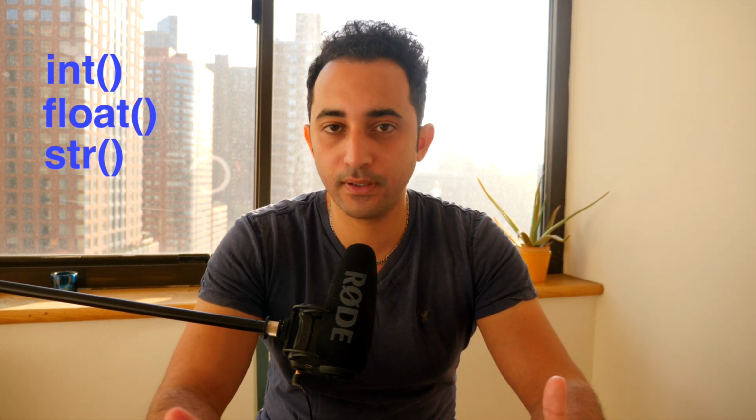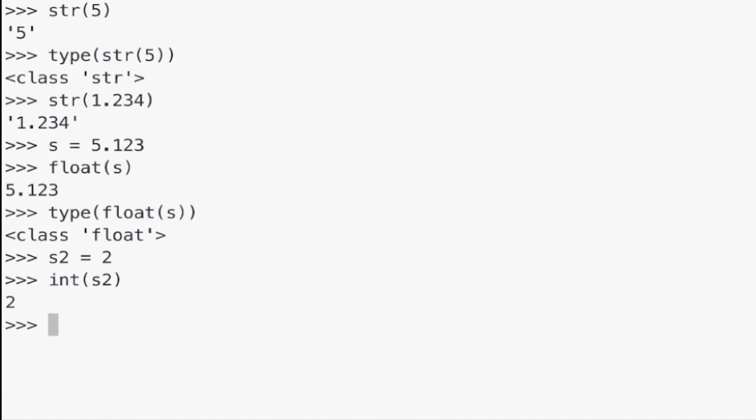But I want you to remember that if you try to convert a floating point number to an integer, you will lose the fractional part. For example, if x, instead of x being 5.0, if x was 5.2, and then you do int of x, the result is going to be 5. So the integer conversion will completely ignore the fractional part of the floating point number x. So this is also something to keep in mind when you're doing these type conversions on your own.